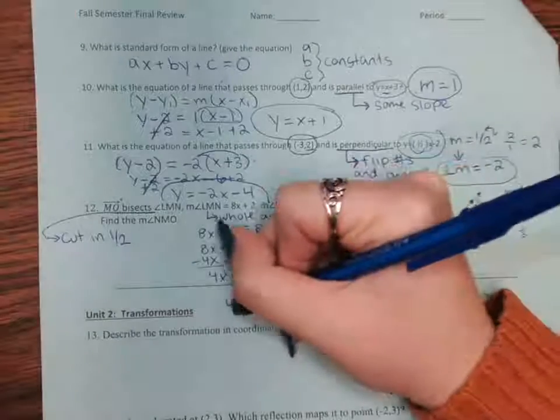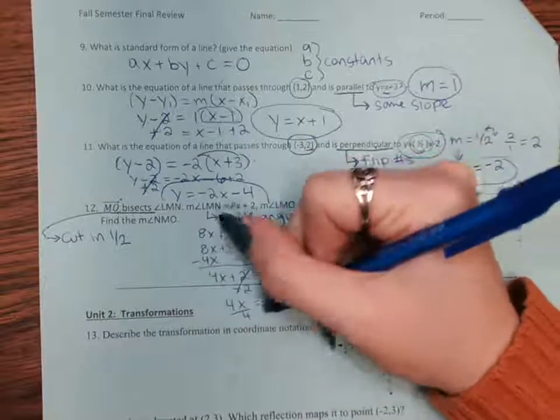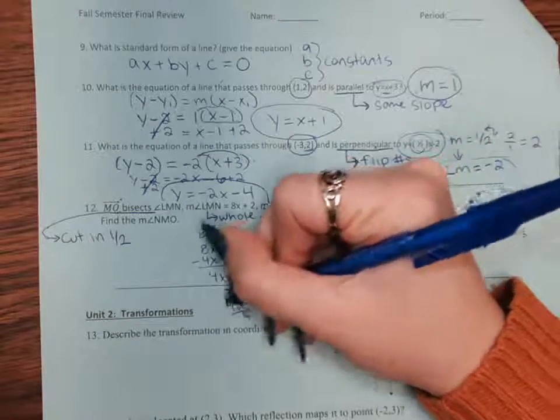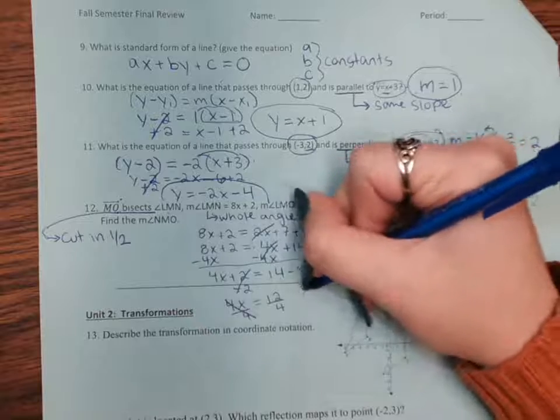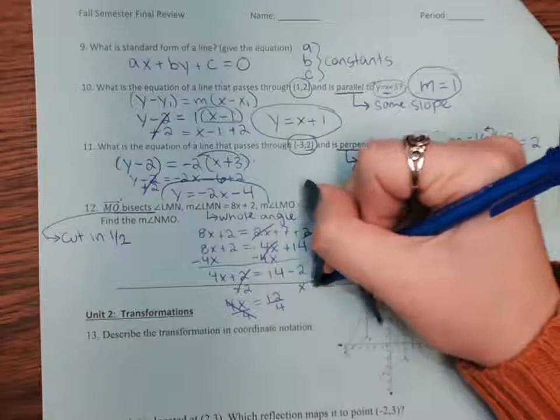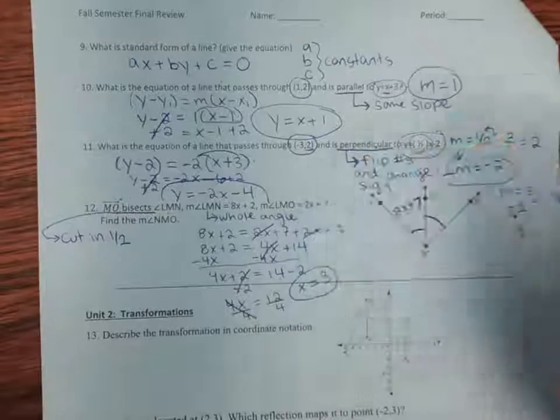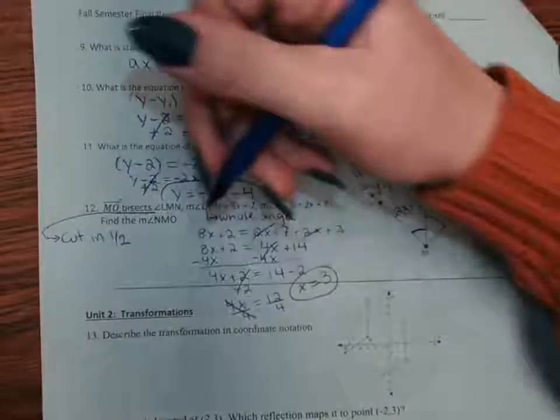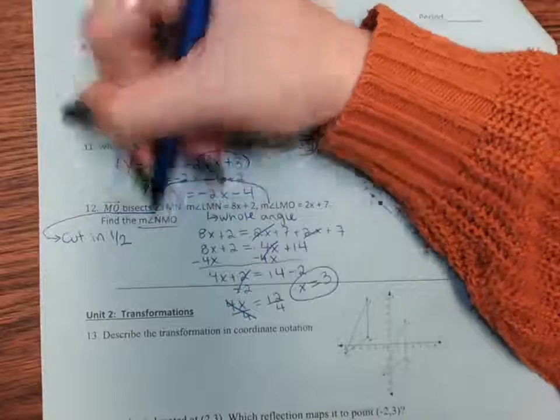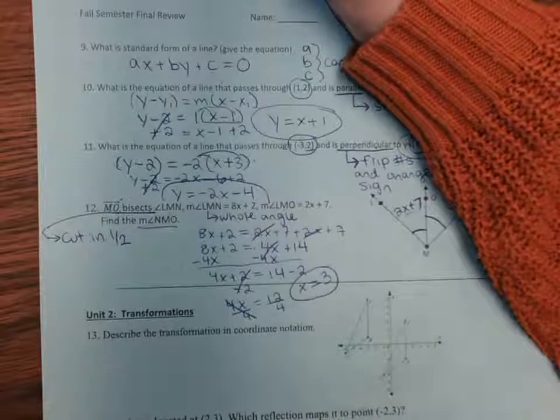And then last thing I'm going to do is divide by 4 from both sides, get that x by itself. So x equals 12 divided by 4, which is 3. So x equals 3. But we're not done yet, because it said find the measure of angle NMO.